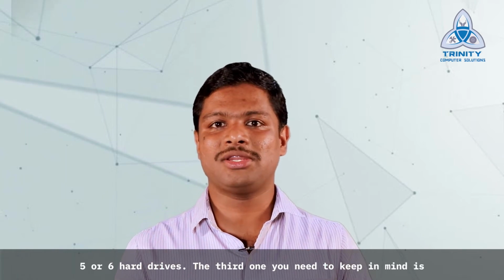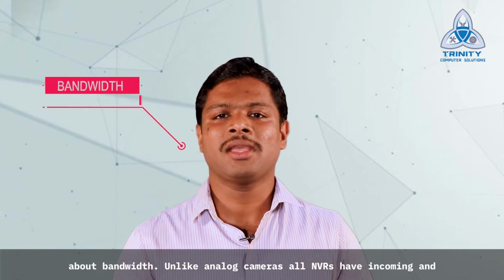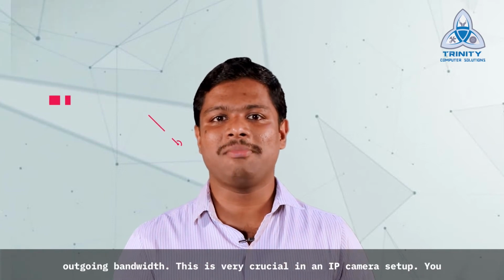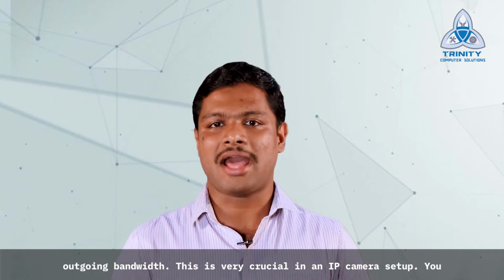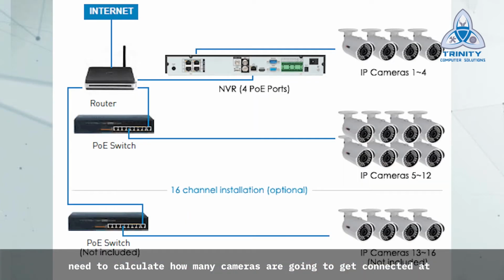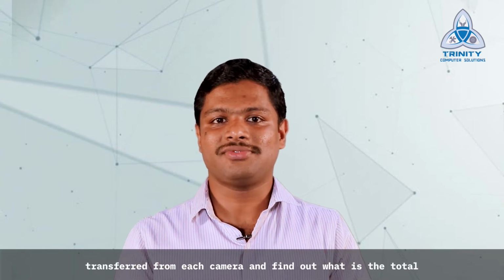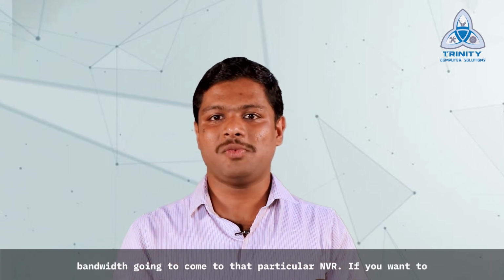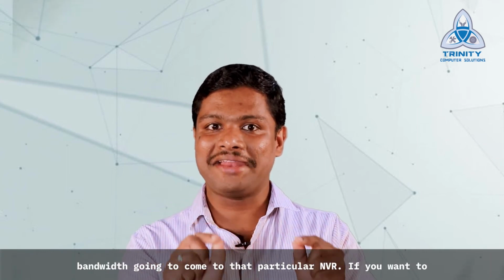The third one you need to keep in mind is about bandwidth. Unlike analog cameras, all NVRs have incoming and outgoing bandwidth. This is very crucial in an IP camera setup. You need to calculate how many cameras are going to get connected at 2 megapixel or 5 megapixel or 8 megapixel. Based on that, you will have to calculate what is the data going to be transferred from each camera, and find out what is the total bandwidth going to come to that particular NVR.